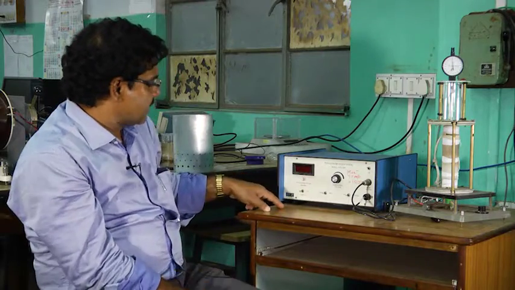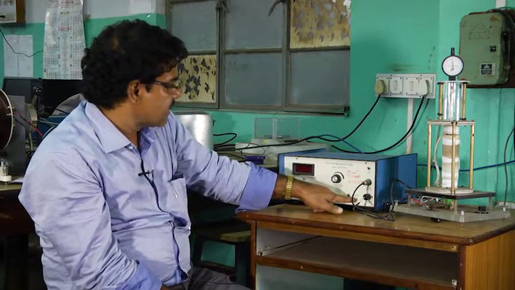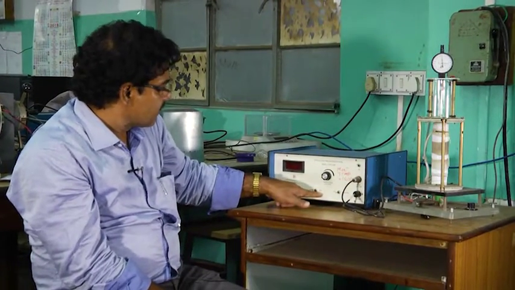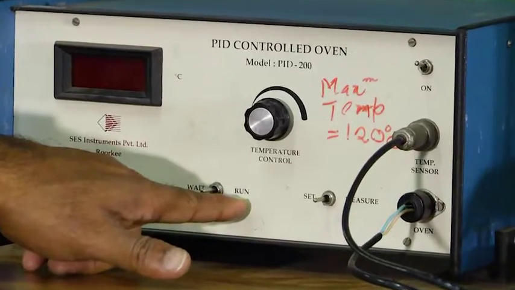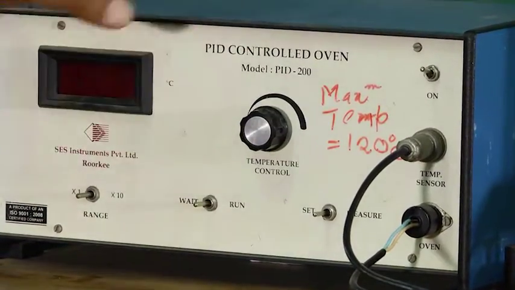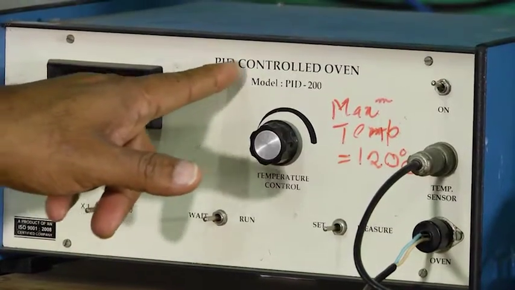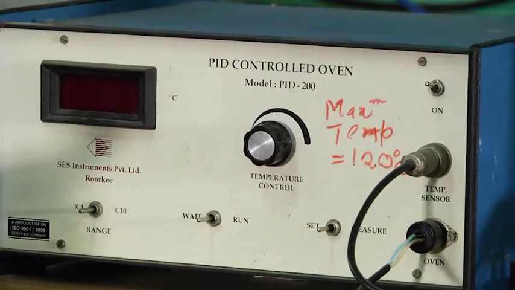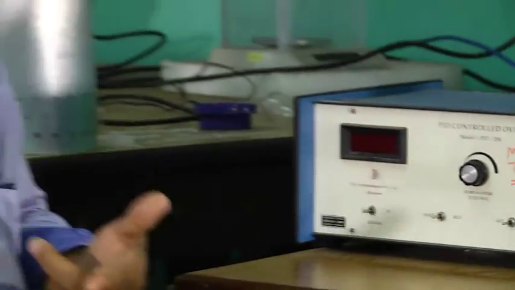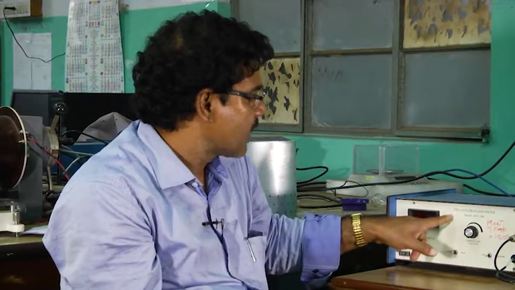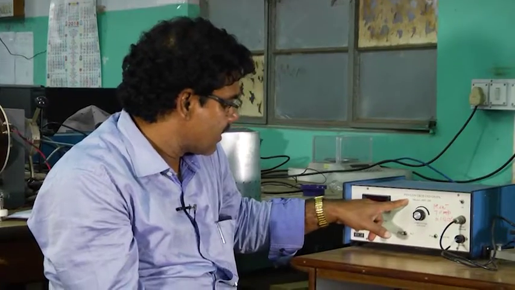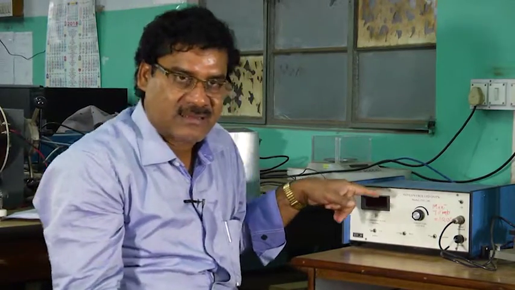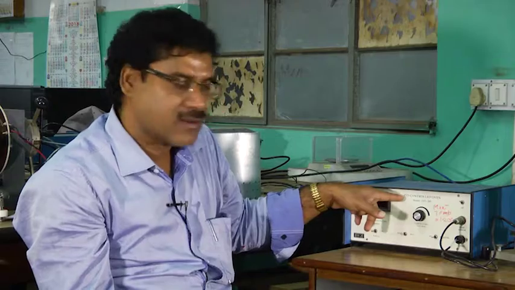Here you can see set and measure, here wait and run. This is a temperature controller, and it is called a PID controlled oven. What is PID? PID stands for proportional, integral and differential controlled oven. I think I will describe how it works.